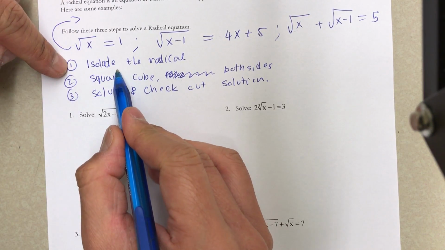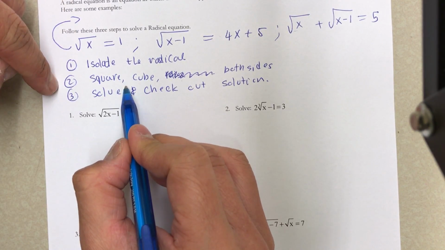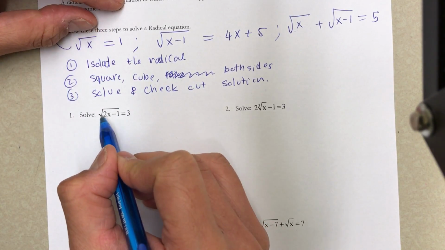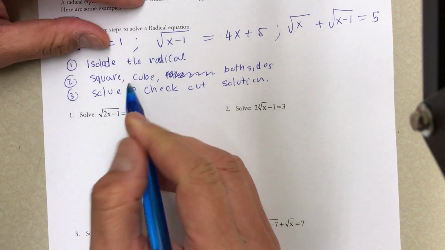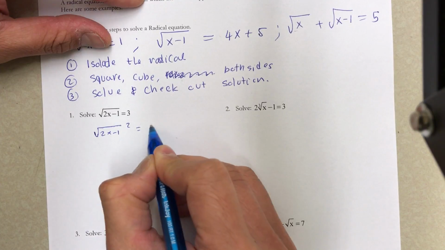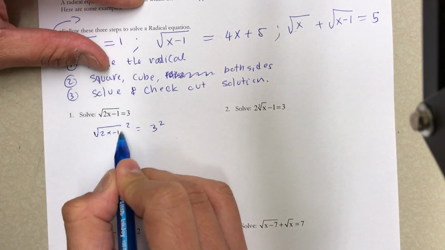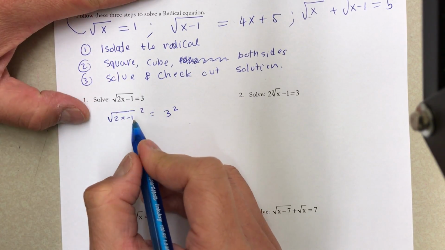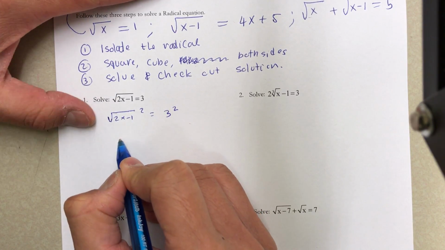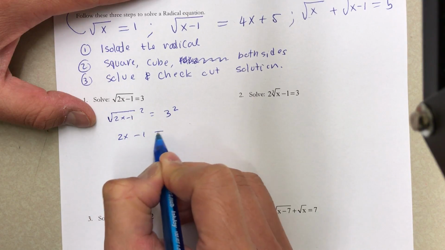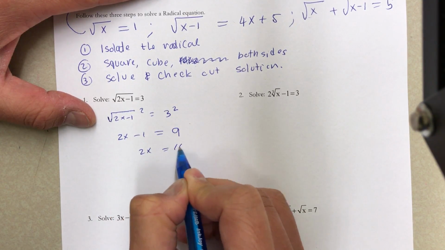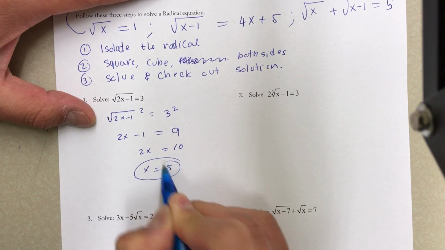It's already isolated. I can now move to step 2, which tells us to square both sides or cube both sides. Because we see a square root, we square both sides. When you square this side, we use the property of radicals regarding squares, and if you remember, the radical goes away. So when you square the left side, you get 2x minus 1. This gives you 9. Add 1 to both sides, 2x equals 10. Therefore, x equals 5.